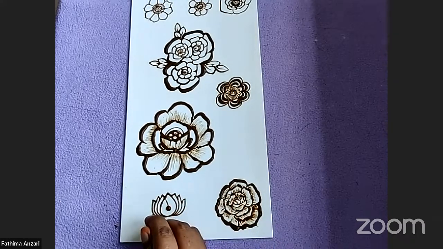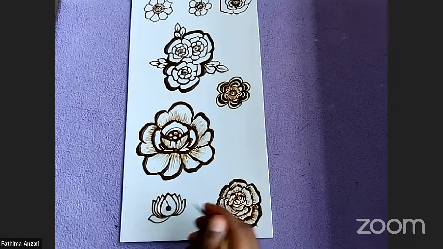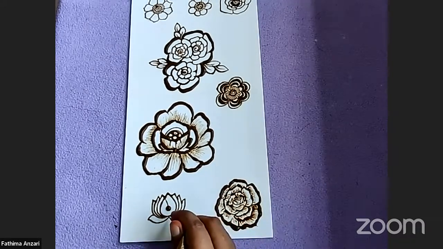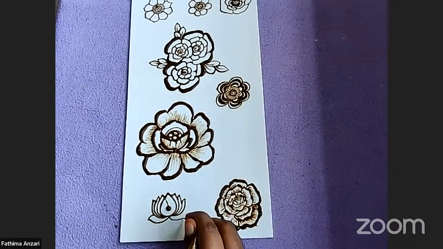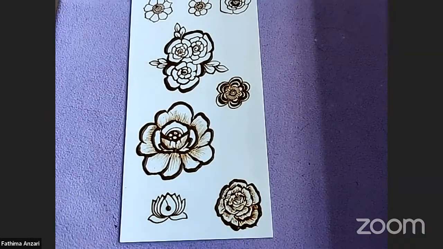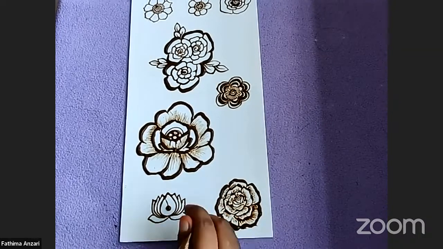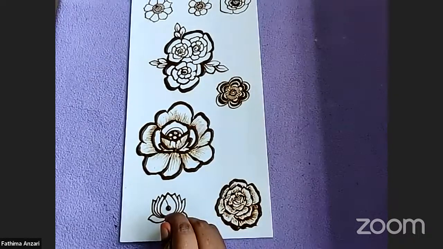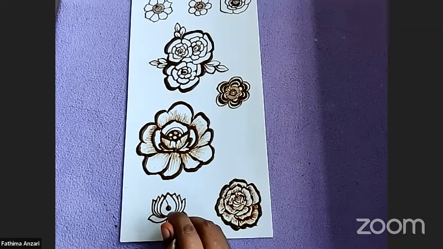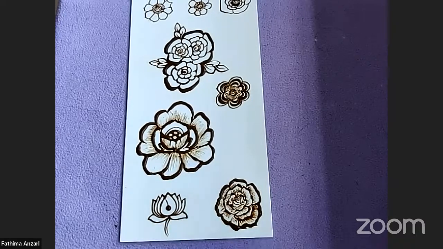And I'll finish it with a lotus leaf here. Like that. Okay, so that is the lotus. Can give a stem there. So that will be the lotus.